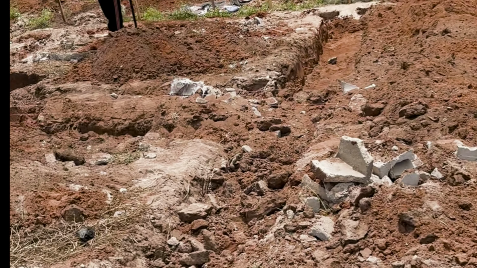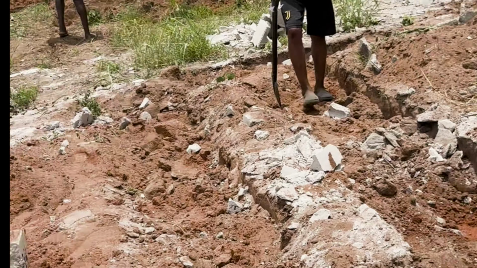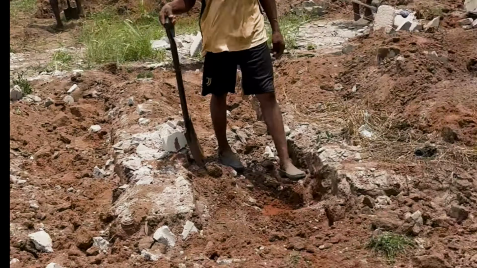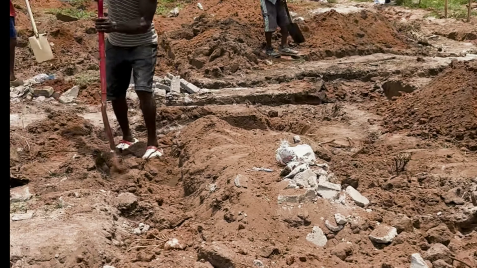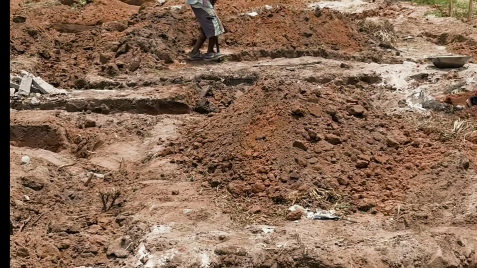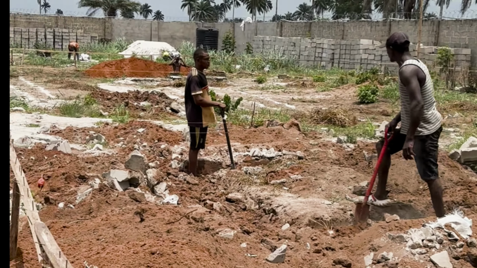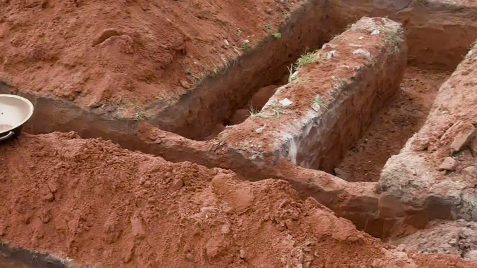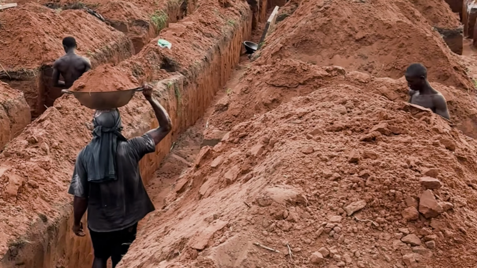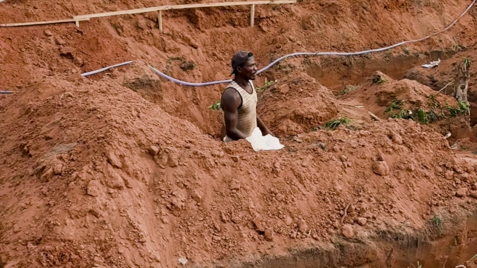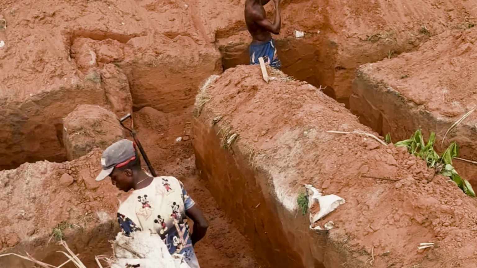So we're done with the foundation setting out, and we already started excavation of the foundation trenches and the column beams. It's 900mm depth, and the width of the foundation is 750mm, but the depth is 900.